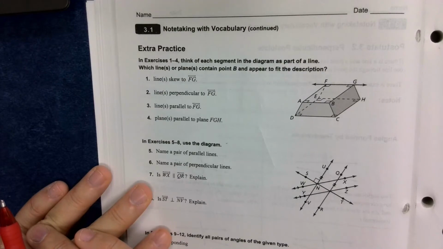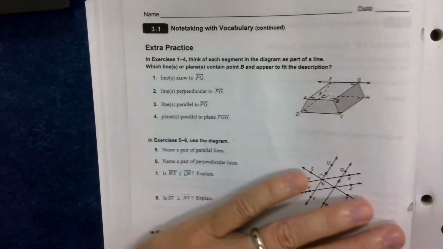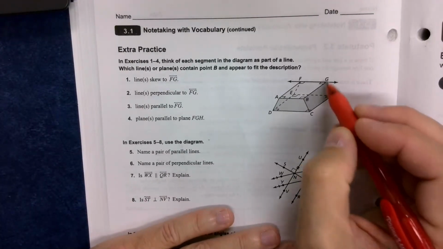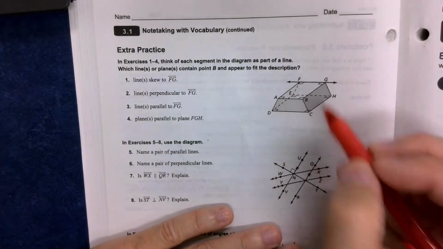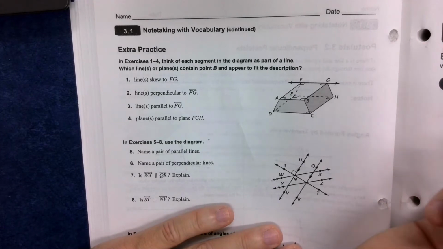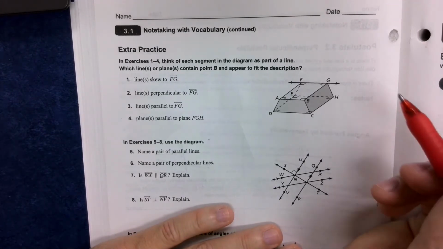Okay, so I don't want to necessarily do all of them for you, but I'm going to talk about some things. Obviously, GH, they intersect, and BG, they intersect, so we don't want those. AF intersects and EF intersects. So we don't want those, because again, skew means that they never intersect. Skew also means that they're not parallel.